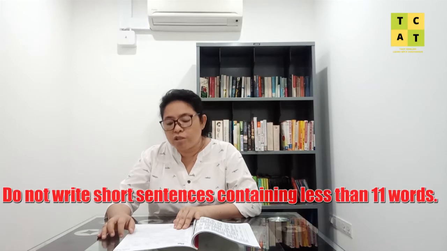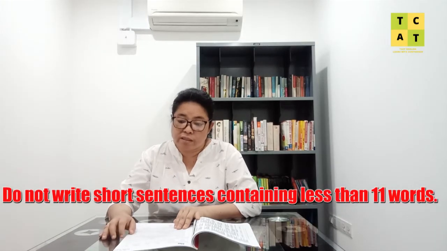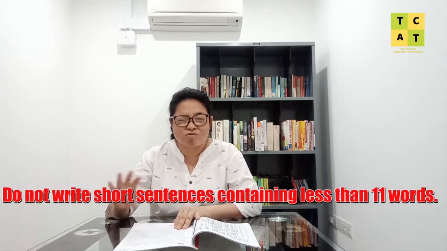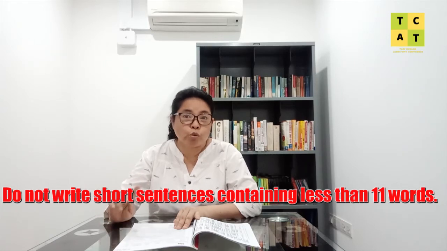Okay, and then do not write short sentences in academic writing. That's very important. Some say that your sentences should have at least 11 words, roughly. Yeah, don't write short sentences. Because as I mentioned just now, one of the features of academic writing is that you must have complexity. So if you write short sentences, your writing doesn't have complexity anymore.